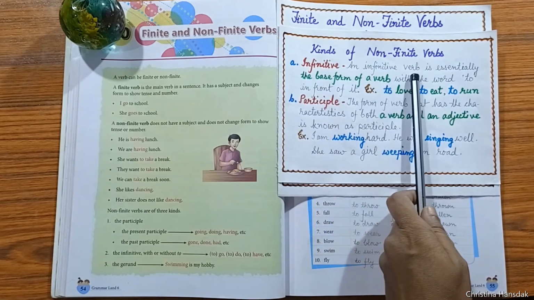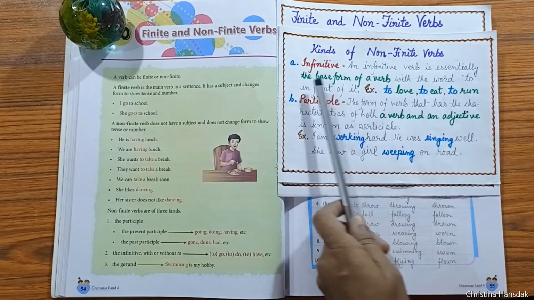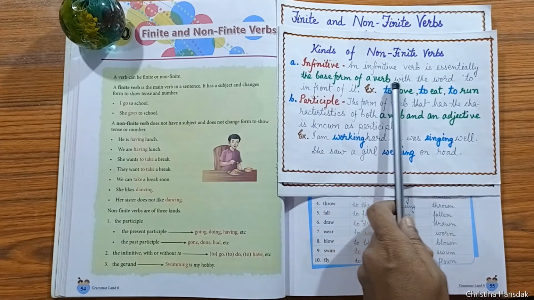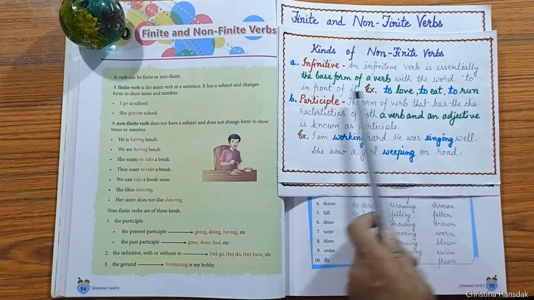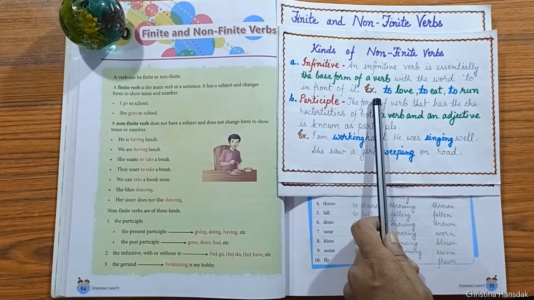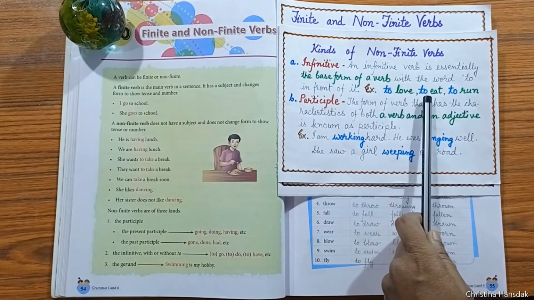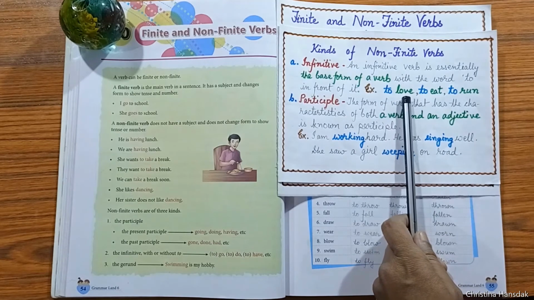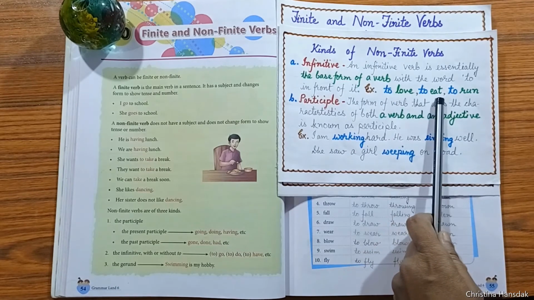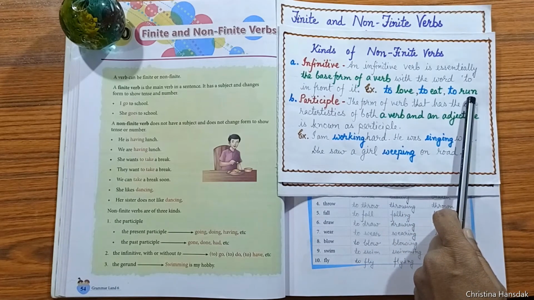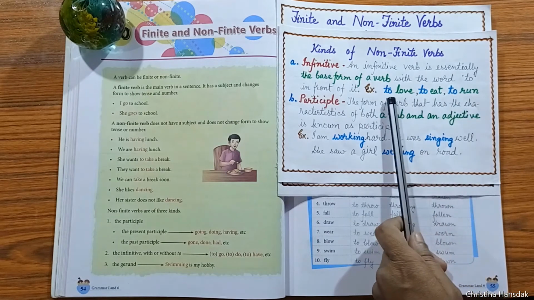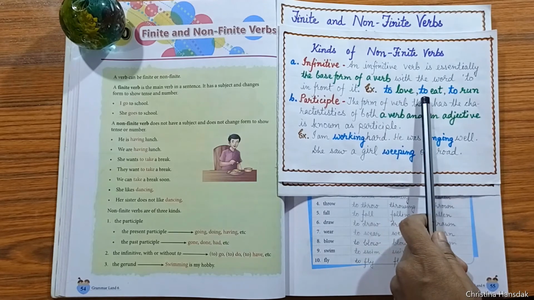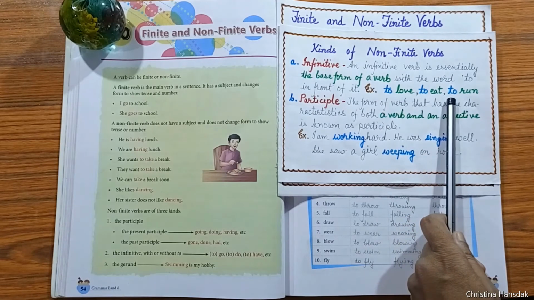An infinitive verb is essentially the base form of a verb with the word to in front of it. For example, to love, to eat, to run. Love, eat and run is our verb. In front of those verbs, the word to is added.